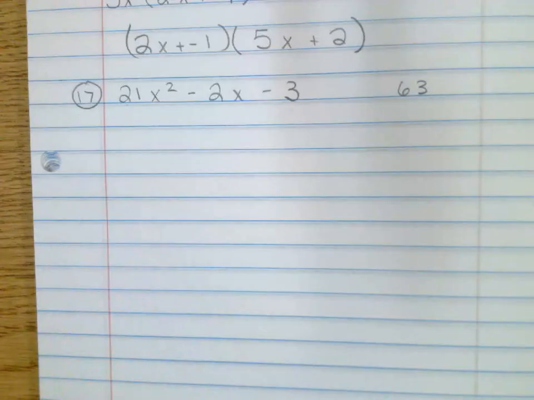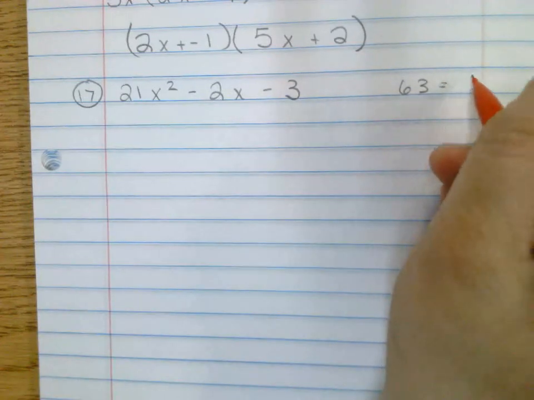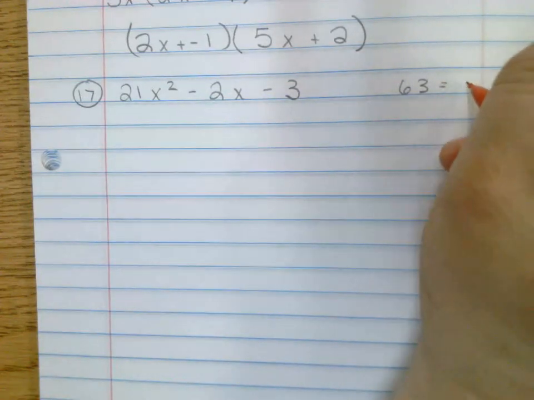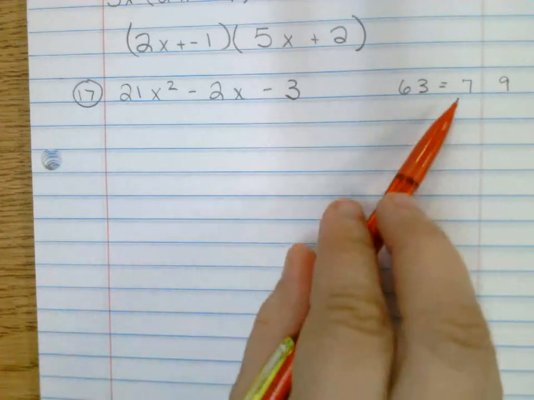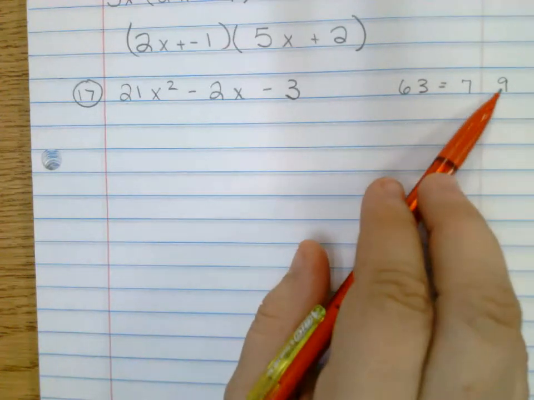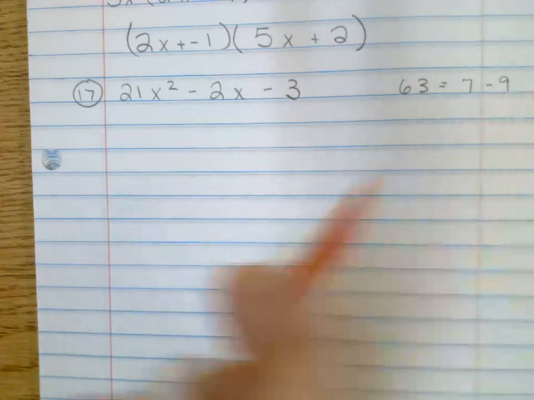That will add to be... Try 7 and 9. Yeah. There was one that 12 went into on the quiz. So 7 and 9. Which one needs to be negative? The 9.